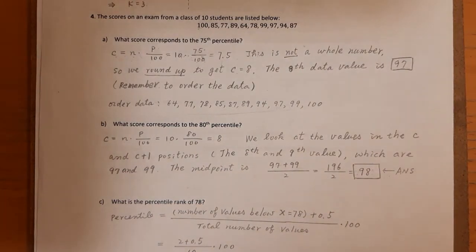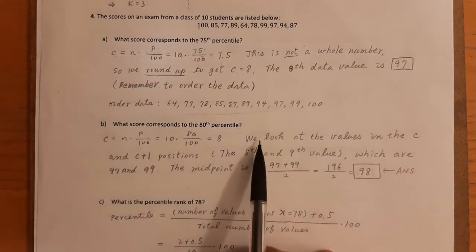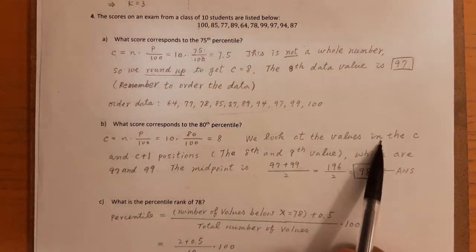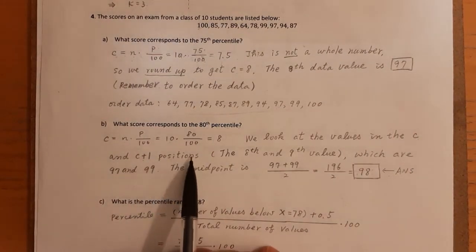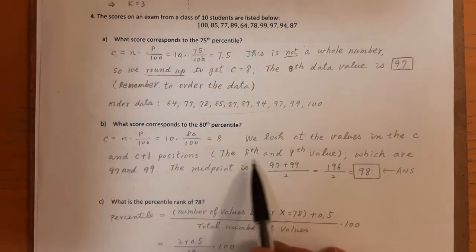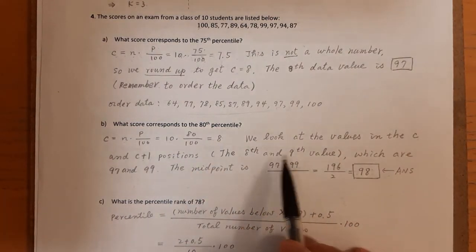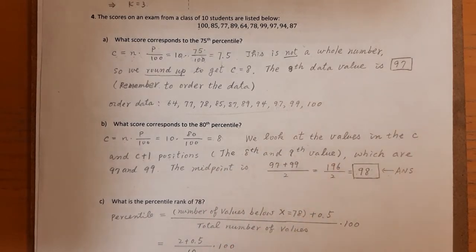If you get a whole number, we look at the values in the C and the C plus 1 positions. Since C is 8, plus 1 is 9, so it is the 8th and the 9th value.